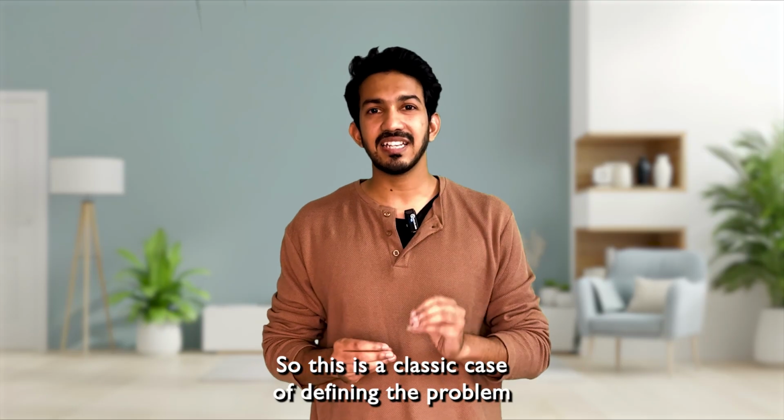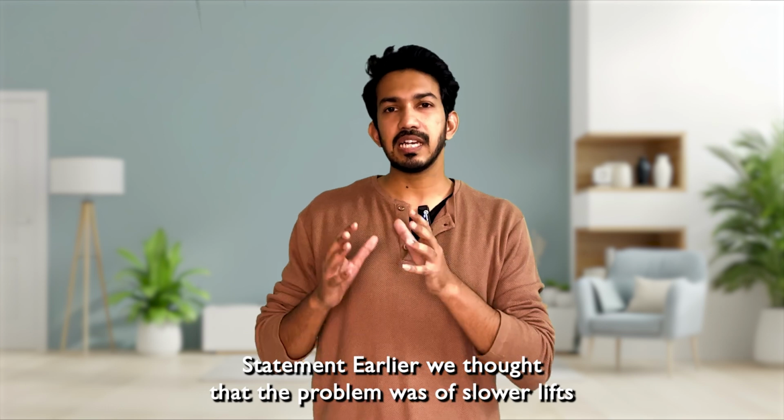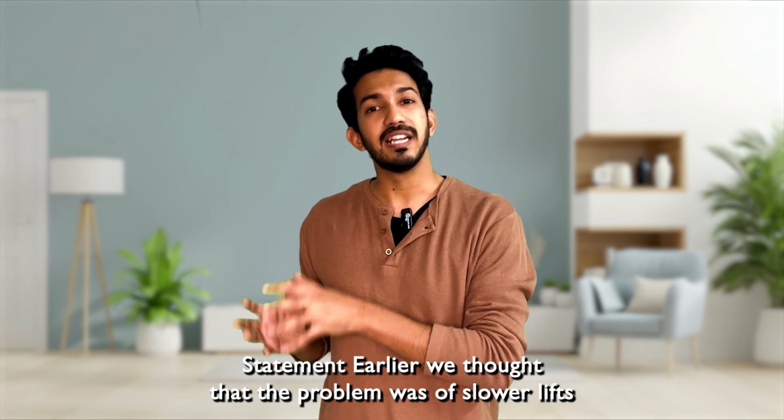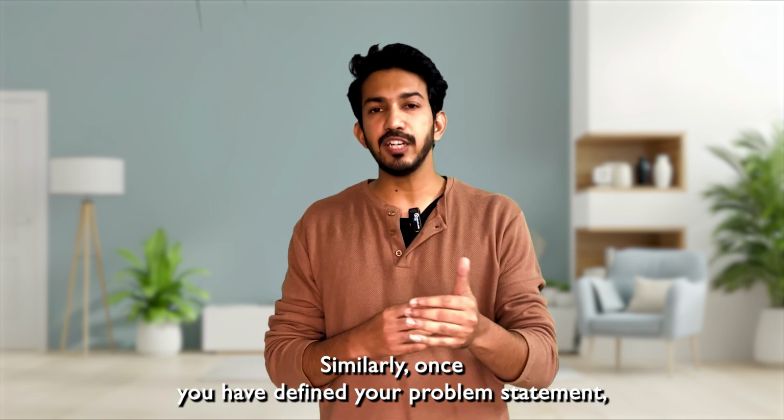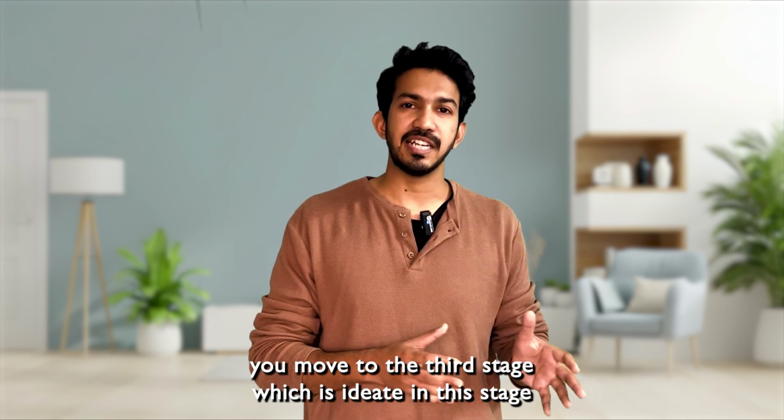So this is a classic case of defining the problem statement. Earlier we thought that the problem was of slower lifts, but it was actually of people getting bored. Similarly, once you have defined your problem statement, you move to the third stage, which is ideate.